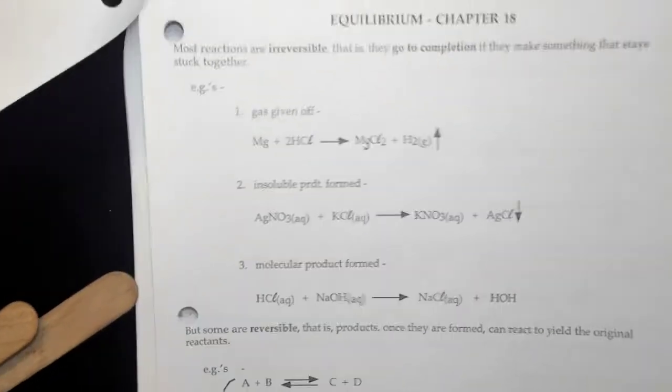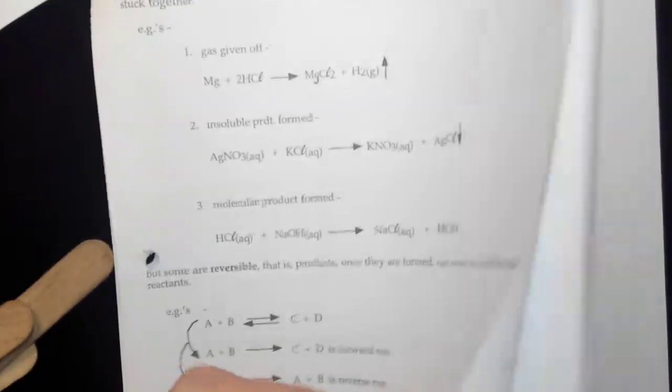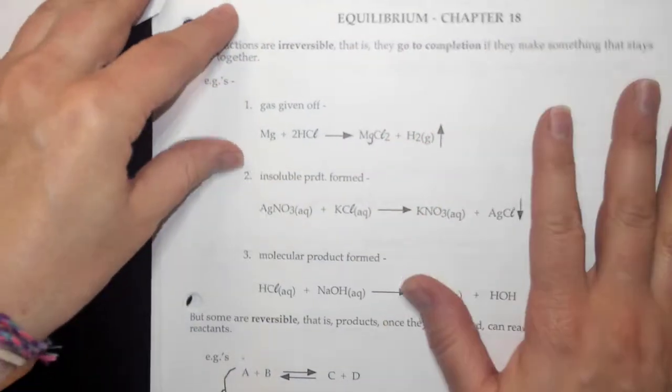Okay? So in your packet, I want you to let it set. Once it becomes clear, we can shake it again. Okay, we're going to go. So not all reactions are reversible. Are all reactions reversible, guys? No. So there are a couple of rules. So let's look at some of those rules. I'm going to go into the packet. I'm going to flip to the page that says Equilibrium, Chapter 18. Today's date is 5/10.